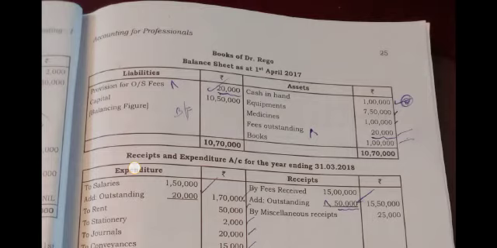The various assets and liabilities are: cash in hand is 1 lakh, equipment is 7,50,000, medicine is 1 lakh, fees outstanding is 20,000, books 1 lakh. On the left hand side, provision for outstanding fees is 20,000. So this outstanding fee is nothing but outstanding income. So that's why we show it on both sides. Okay, that is the condition.